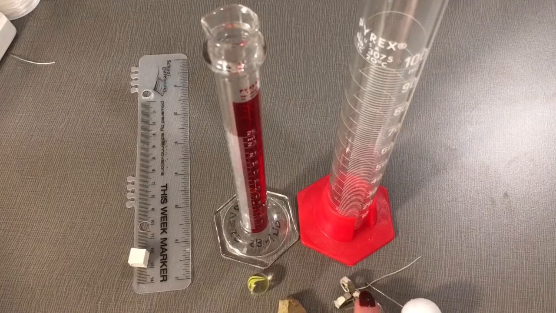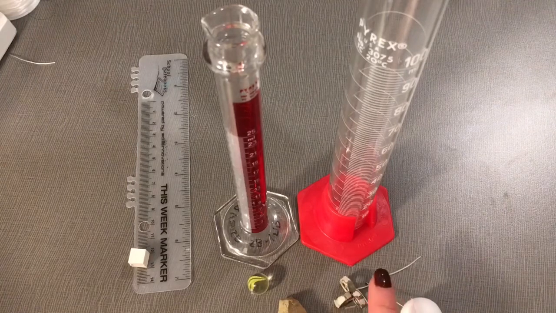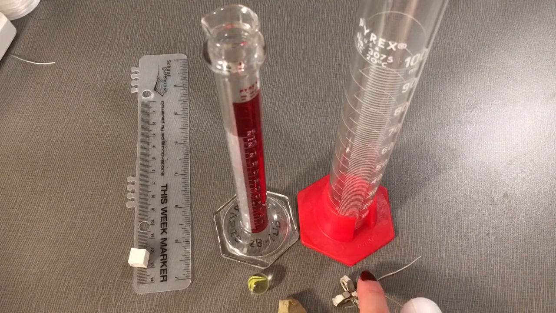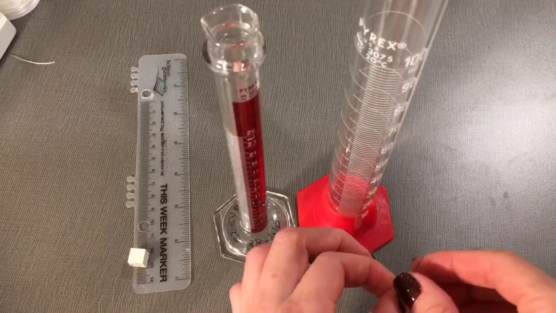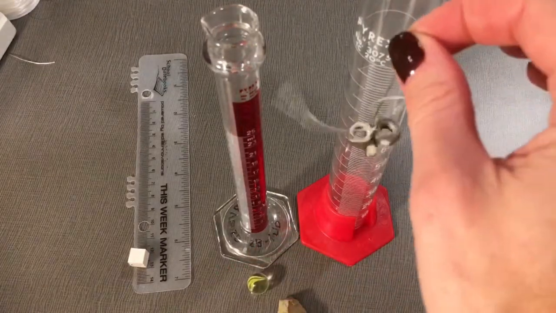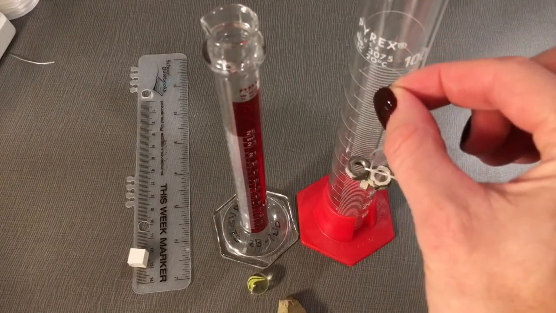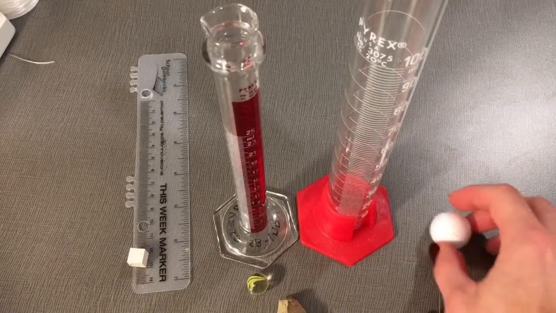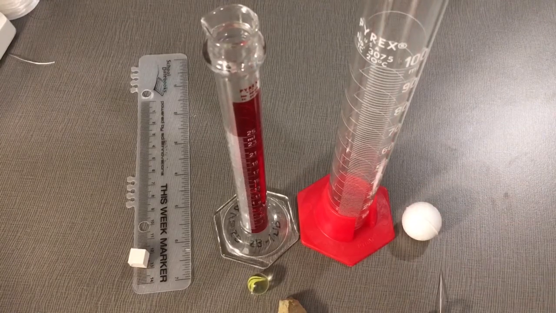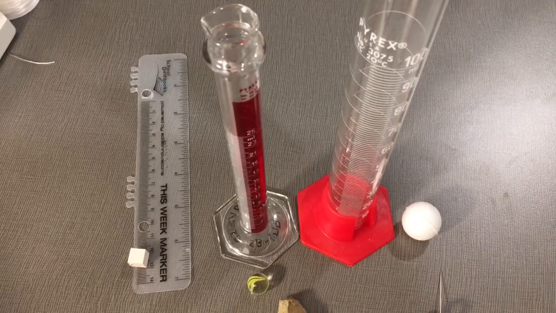Remember, you're going to have to find the mass of the weights, the string, and the needle, and the volume of this separately from the styrofoam ball in order to get the actual density.